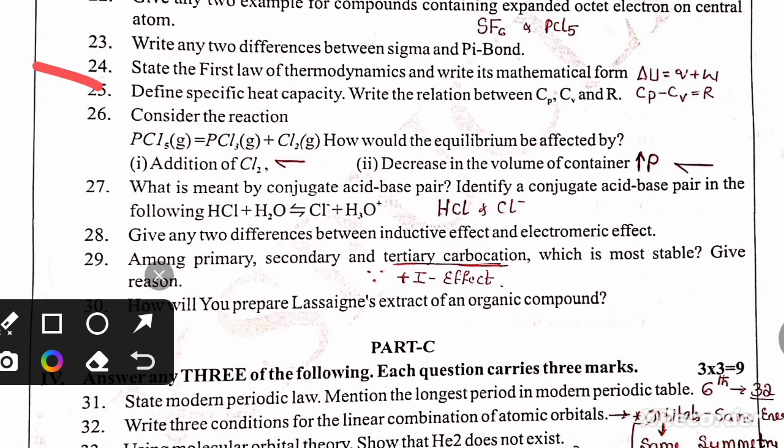25th question, specific heat capacity definition and the relation between Cp, Cv and R. The relation is Cp minus Cv is equal to R.